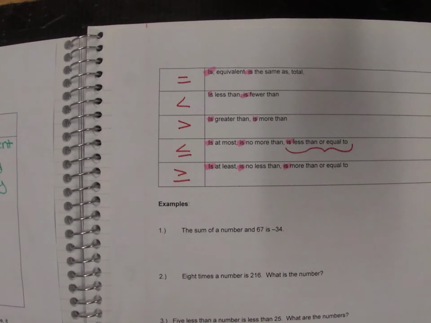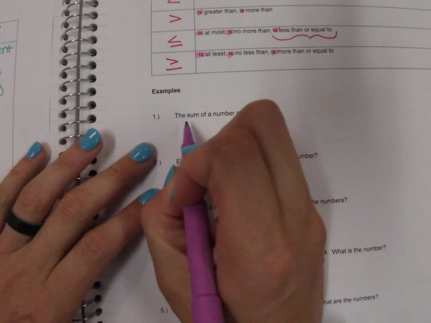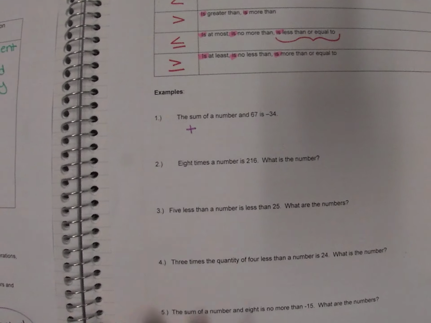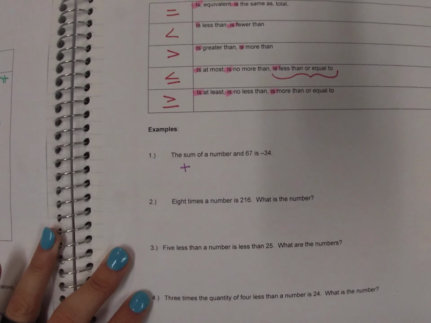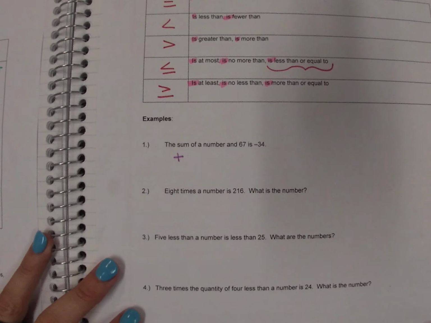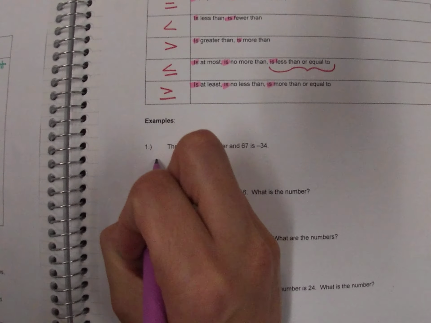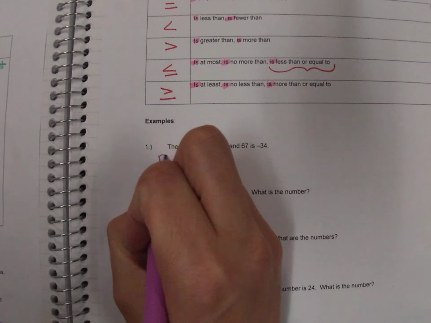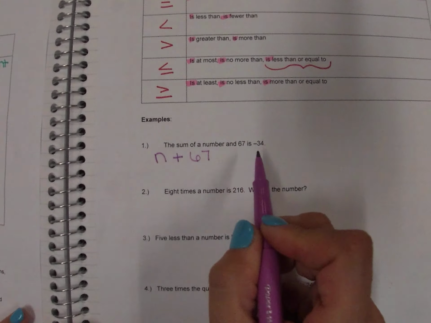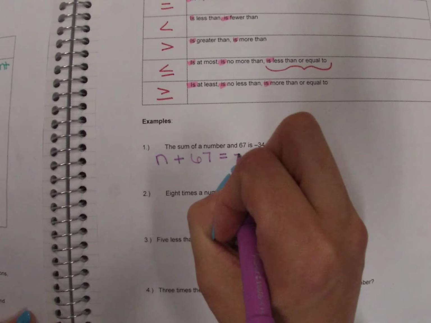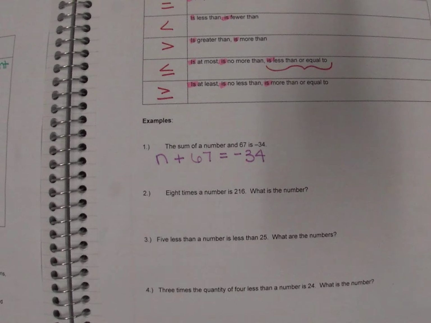So if we look at how this works in an actual problem, okay, we'll say the sum. So we see the word sum. Sum tells us to write addition. If you don't know what it tells us to write, just go over here to your list and see what it associates with. A number. Okay, we said a number meant to write a variable. So we're going to fill in whatever variable we want. So maybe an X, an N, a T. And 67 is tells us to put an equal sign. Negative 34, right? So we're just going one simple phrase at a time.